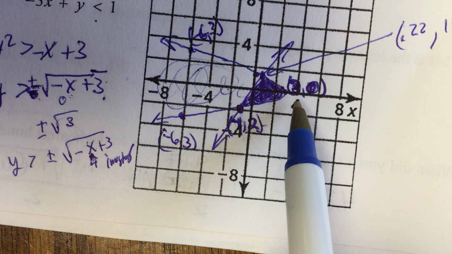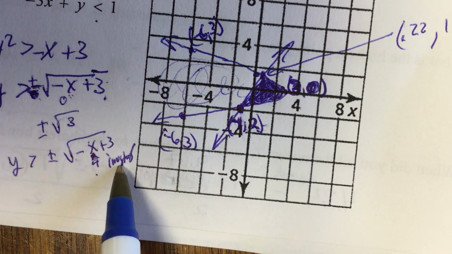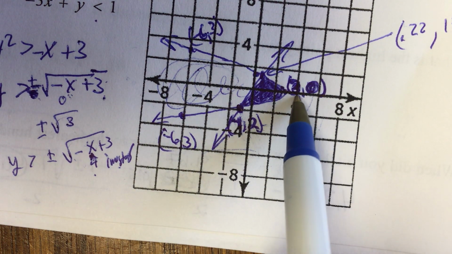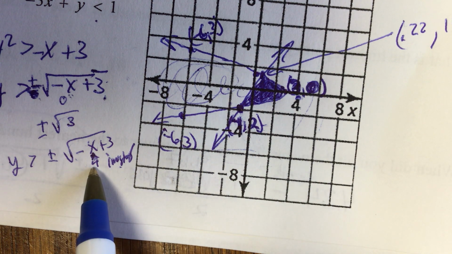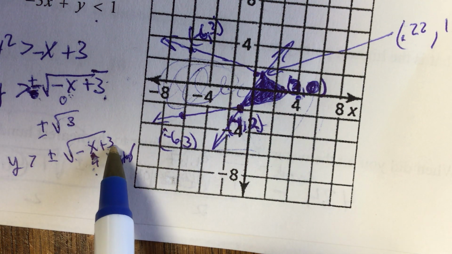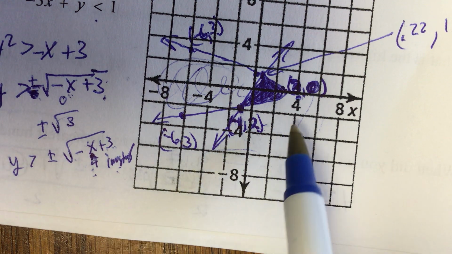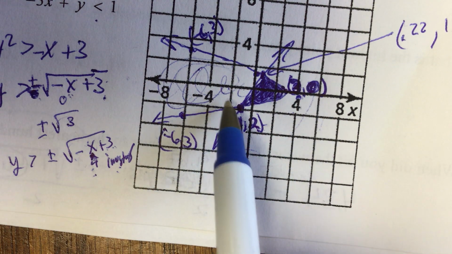Let's assume that I put in, say, a 4 for x. That's going to give you an imaginary number. That's anything on this outside. See how 4 is on the outside of this curve? Notice that if I put in a negative 4 plus 3, that's going to be a negative 1. That's an imaginary number. So anything out here is going to give you an imaginary value.